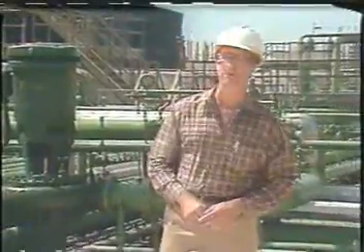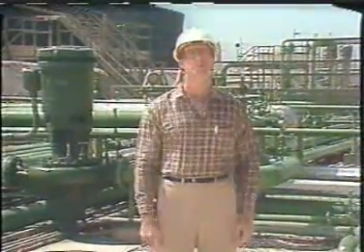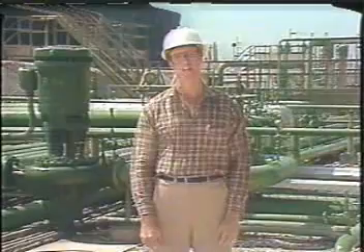Pumps play a vital role in any industry that requires moving a liquid from one place to another, and your role is equally important in assuring that this operation takes place safely and efficiently.